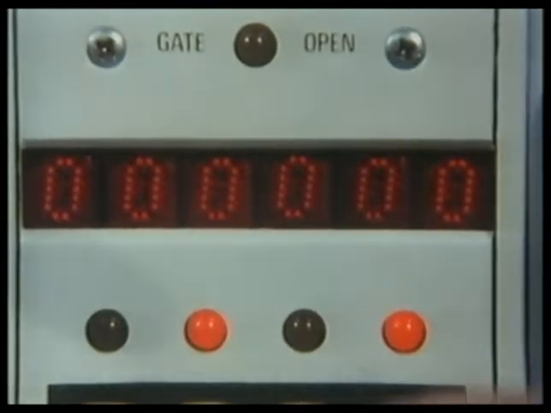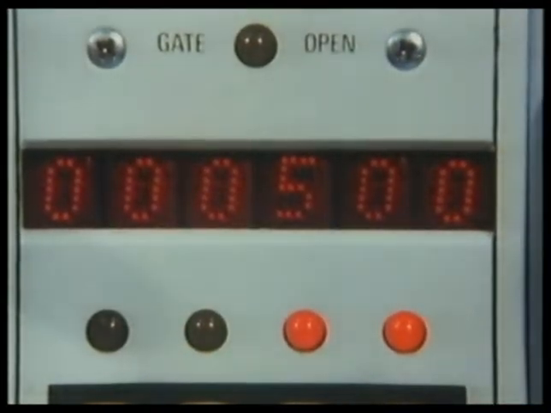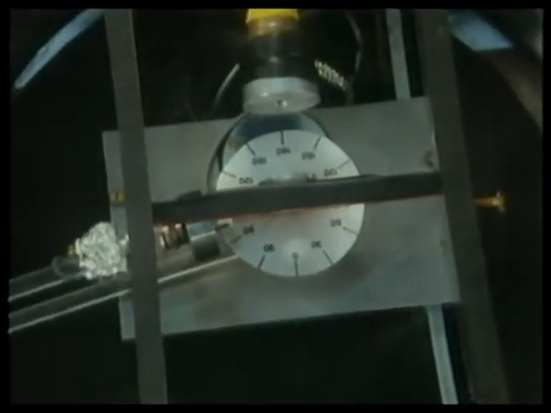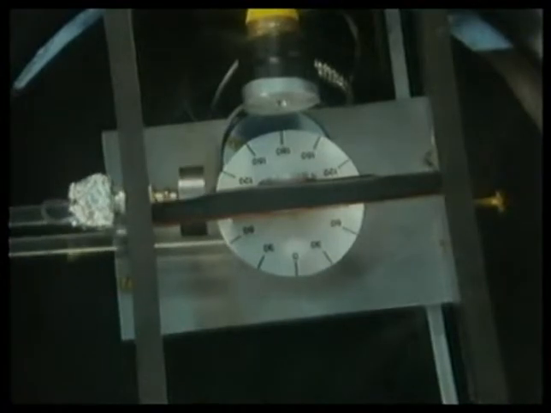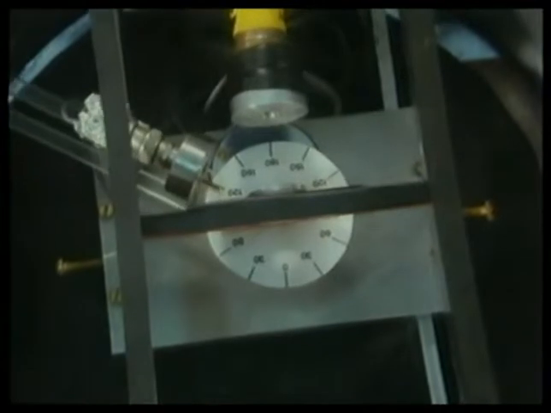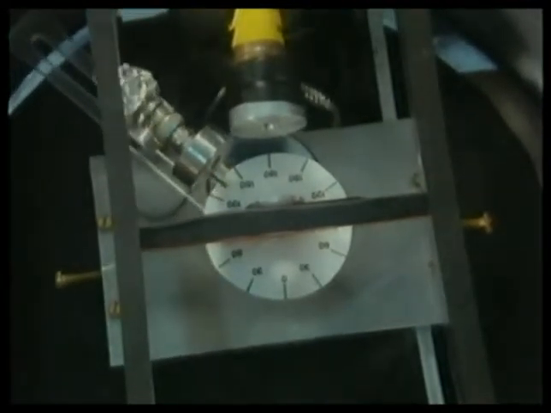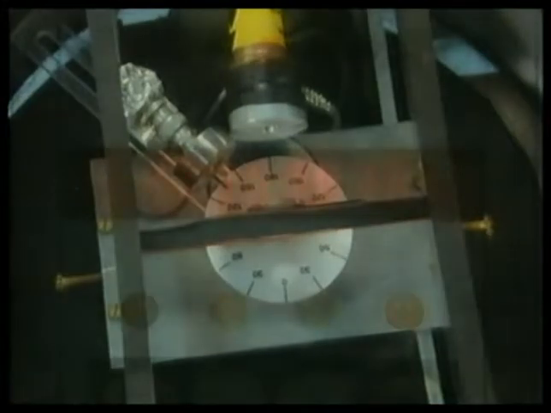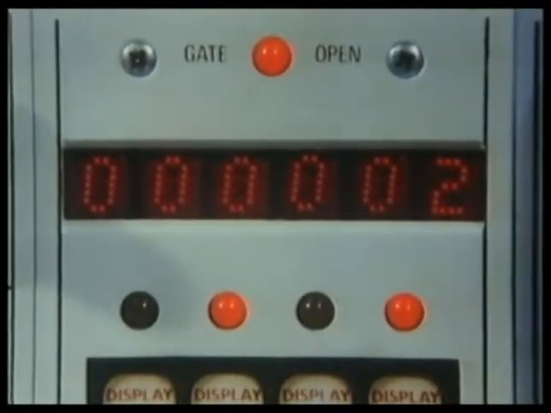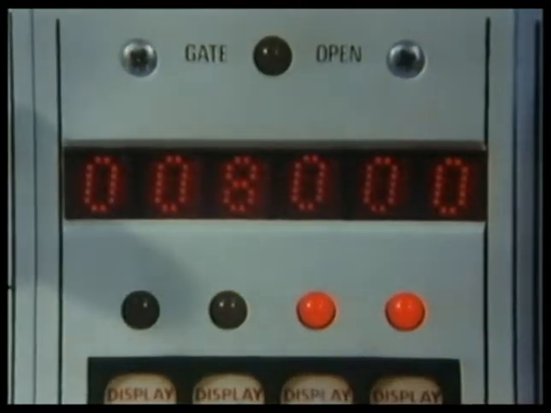No counts in 50 seconds at 30 degrees. At 135 degrees, two counts in 800 seconds, a small background count.